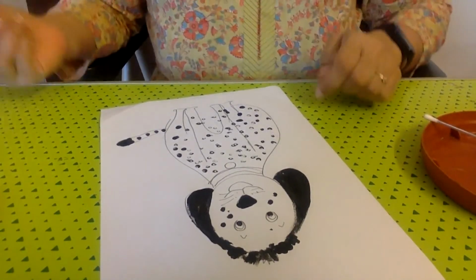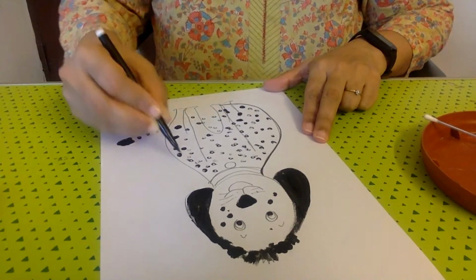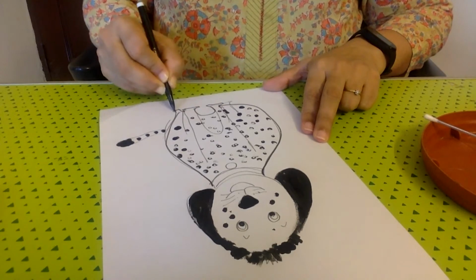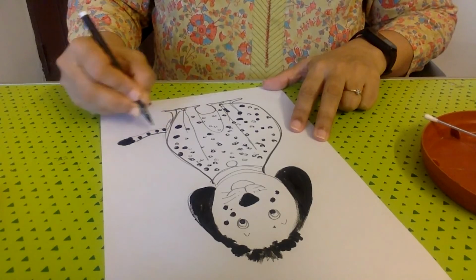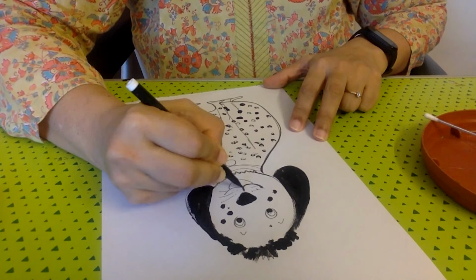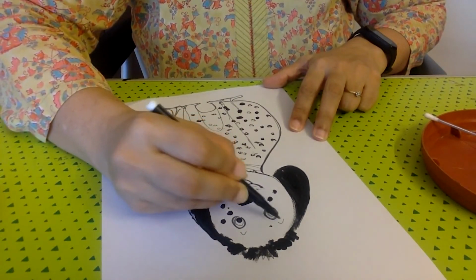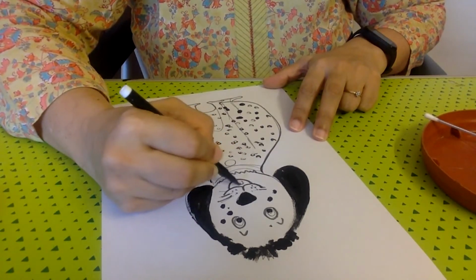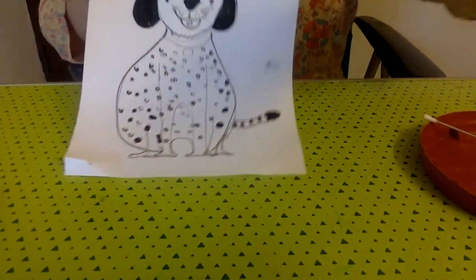And that is all that is needed for making a Spotty Dog. You can use the black sketch pen to make the outline of the doggy. And there, that is your spotty doggy, totally ready.